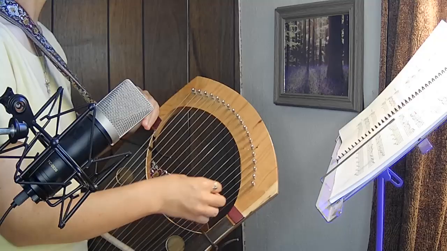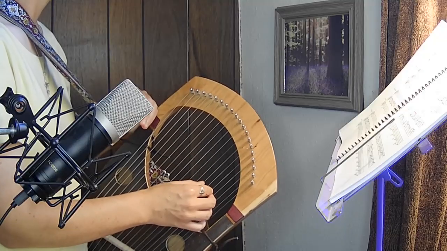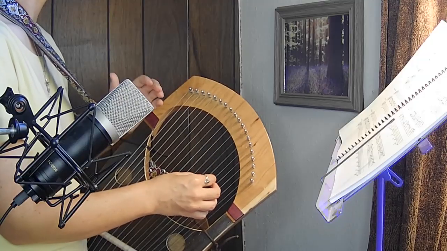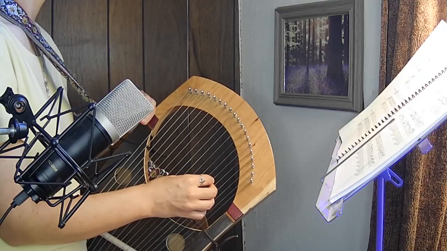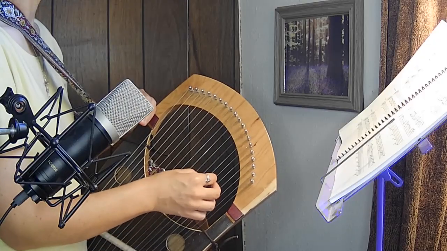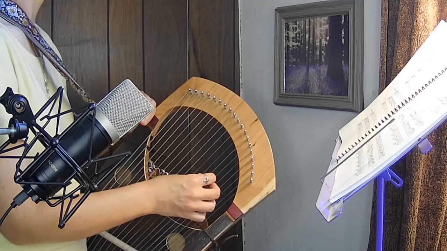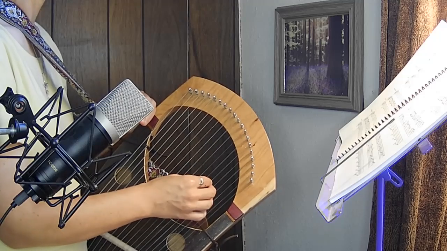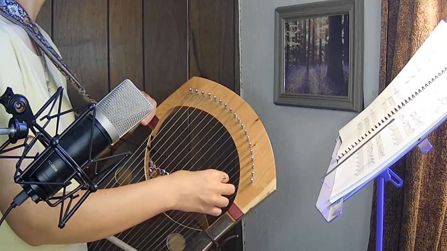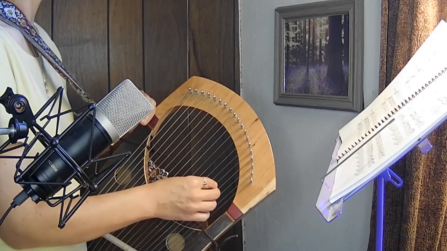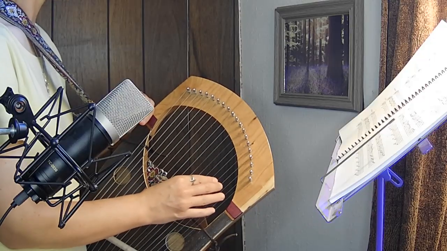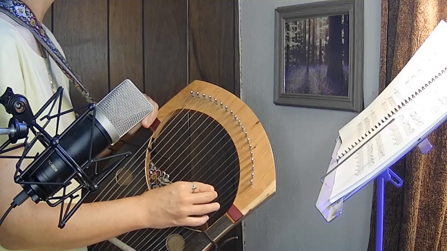Okay, so we play that once, and then shift your whole hand down one string to play the same rhythm and same intervals with G as your top one. So G, F, E, and C. So here's this measure. 1, 2, 3, 4. And then let's keep going because this is really similar as we move forward.